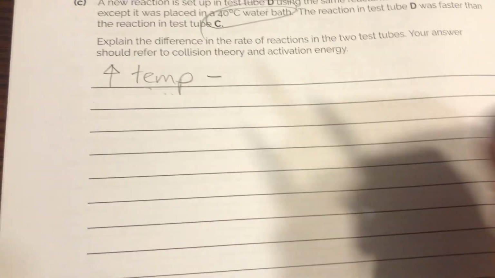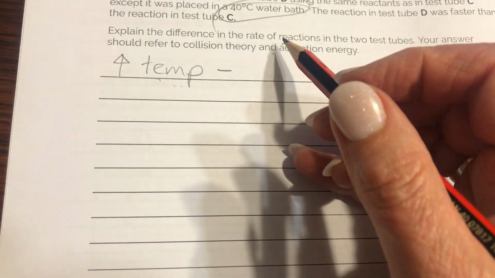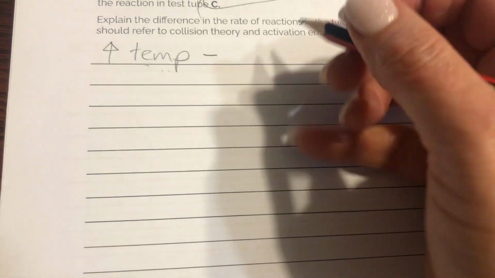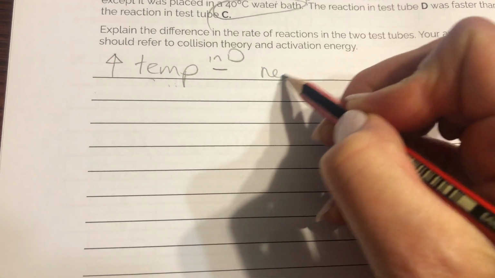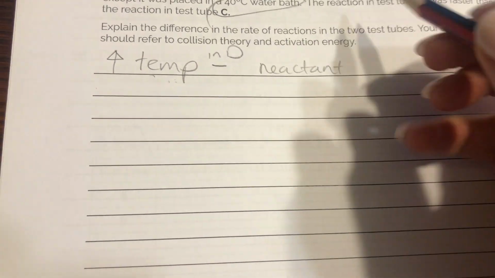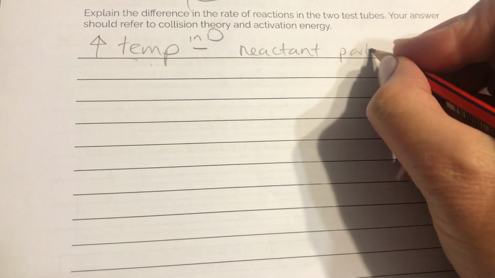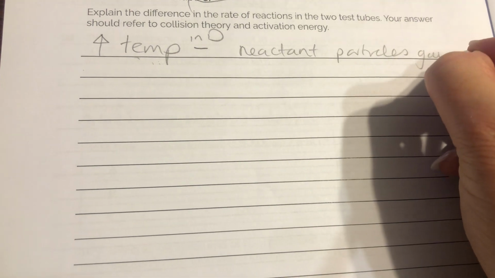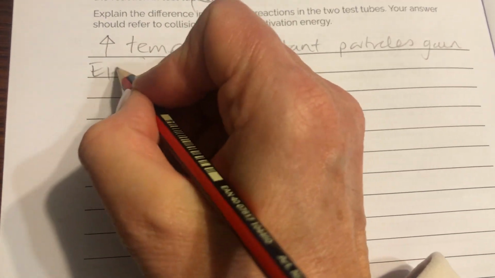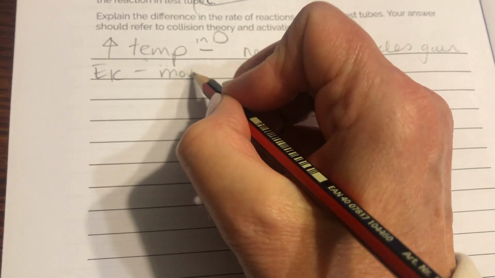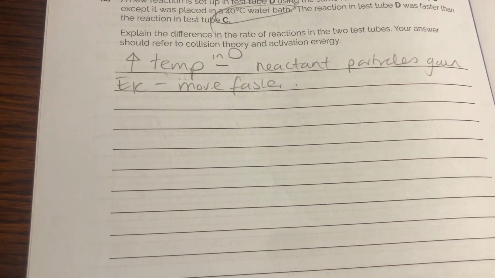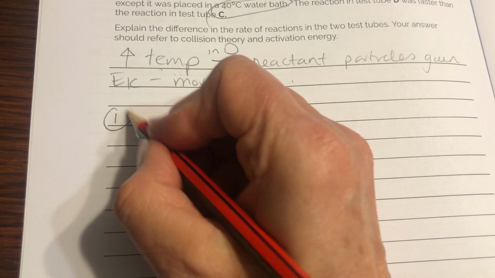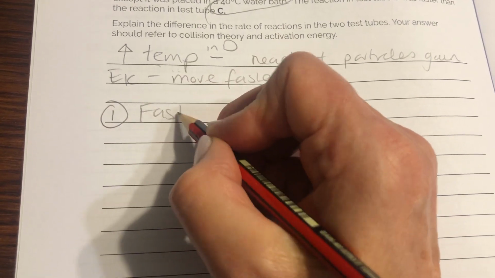So the one that has the increased temperature, which is D. So we know that the reactant particles, keep talking about those particles, gain kinetic energy and move faster. So there are two reasons this increases our rate. One, faster moving particles collide more frequently, more often.